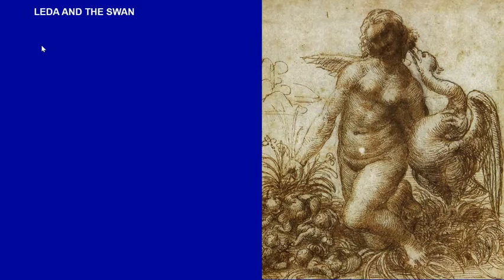All right, so the image on the right is another one of his drawings from his journals or sketchbook. It shows a woman with a swan, and it tells the story of Leda and the swan. Now, this is a very popular image in art. There are a lot of paintings in art history that show a woman and a swan, or Leda and the swan. So here's the story of Leda and the swan.